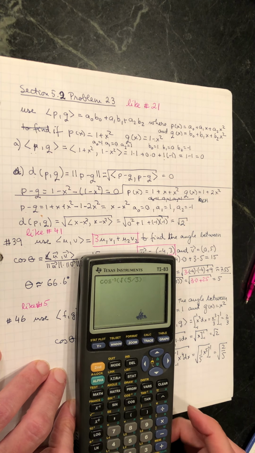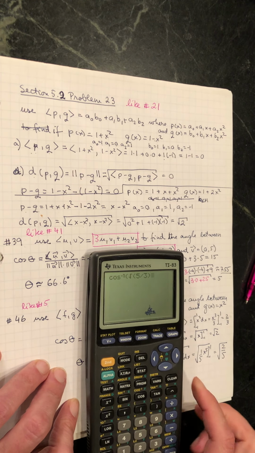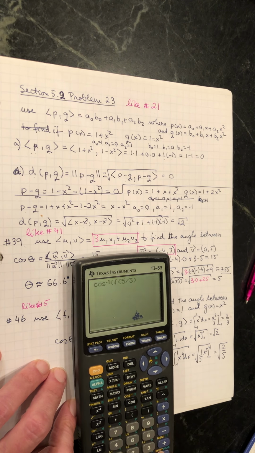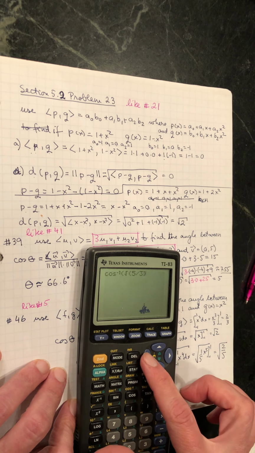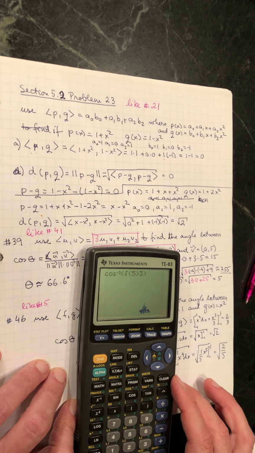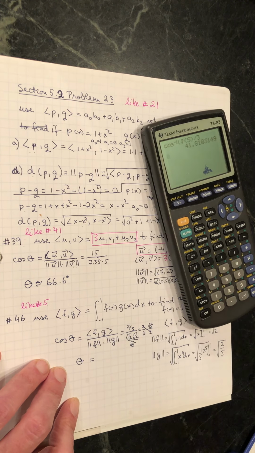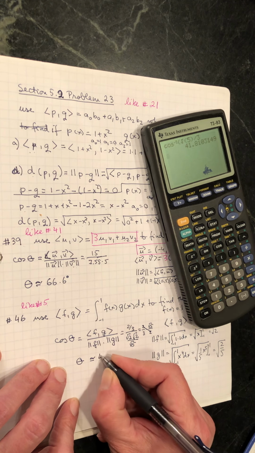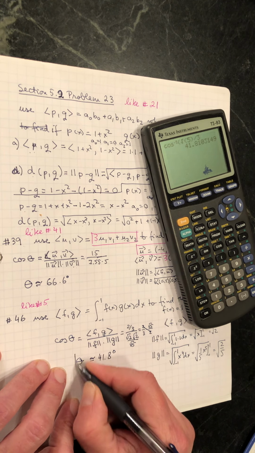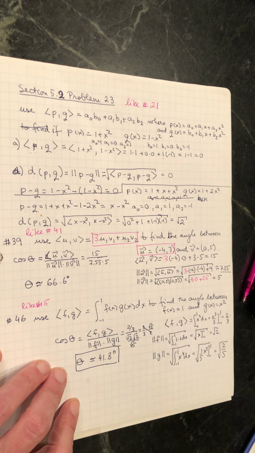It doesn't like my domain. Yes, I typed it in wrong. My parentheses should have ended after the 5 and then divided by 3, because otherwise I'm taking the inverse cosine of something more than 1. So this is approximately 41.8 degrees. So there, we found an angle between two functions. What do you think of that?